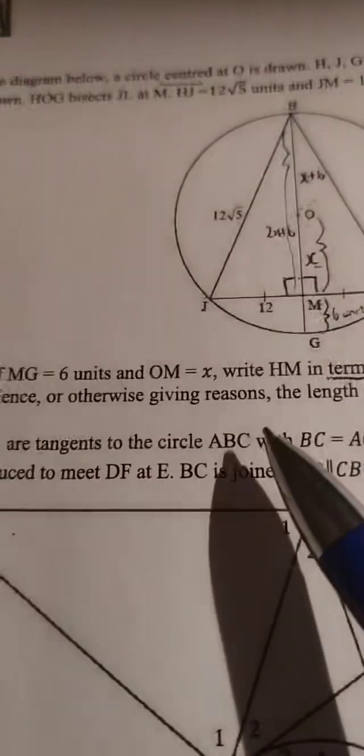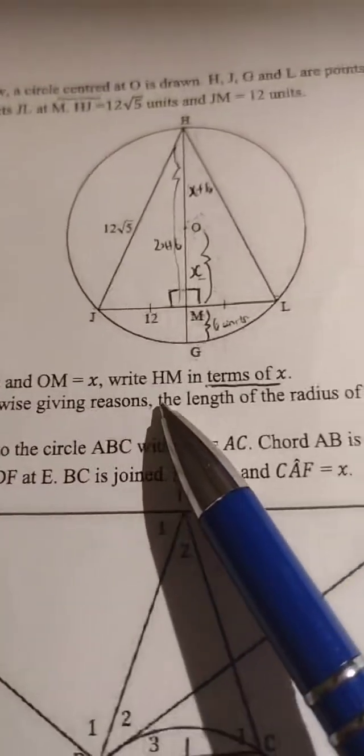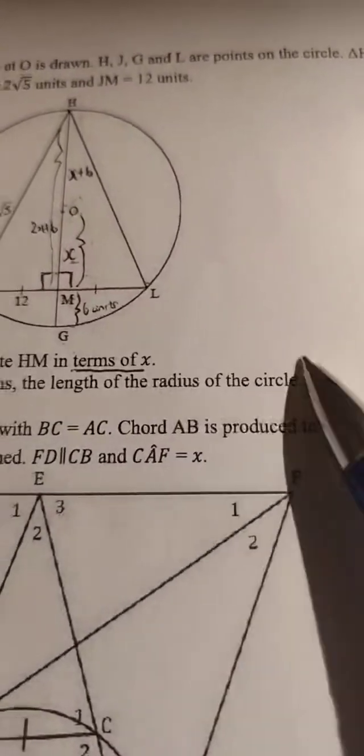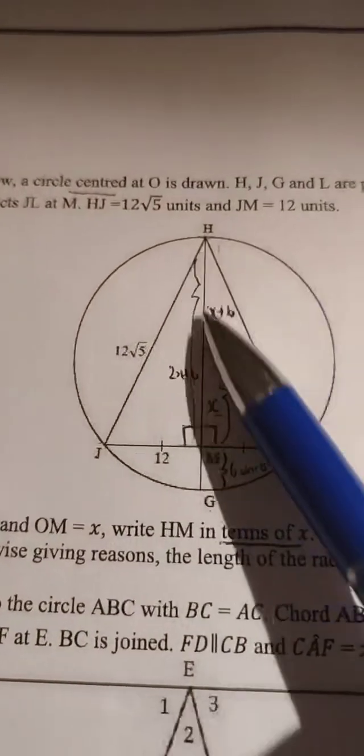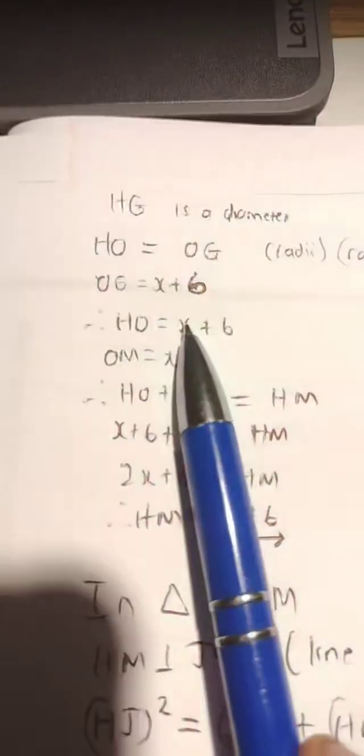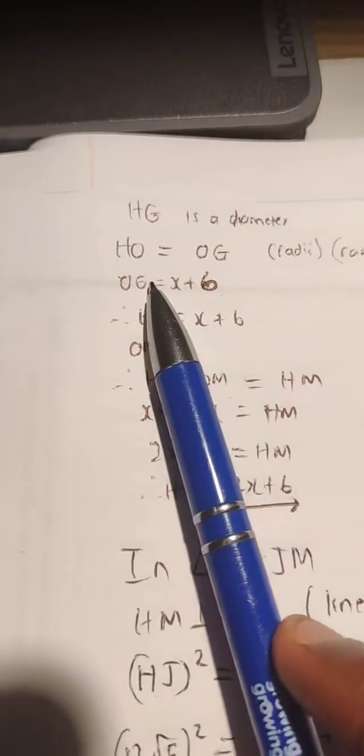Okay. Now remember, what did they ask for initially? They wanted, hence or otherwise giving reasons, the length of the radius of the circle. The expression of the radius, HO, is x plus 6, as well as OG, which is the radius.